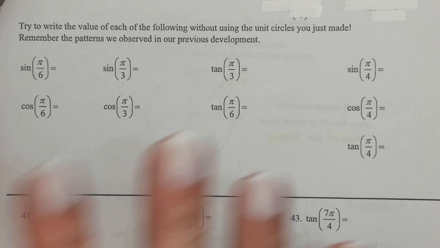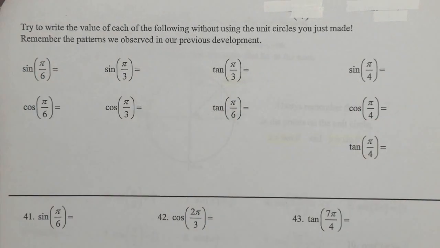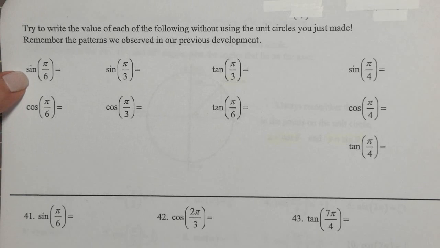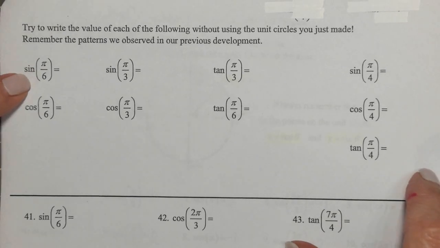Okay, let's write all of these without using the entire unit circle. Okay? I'm going to talk about the ways that I remember these. Okay? Sine of pi over 6. This is truly the one I memorize.